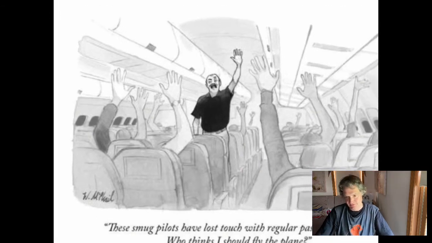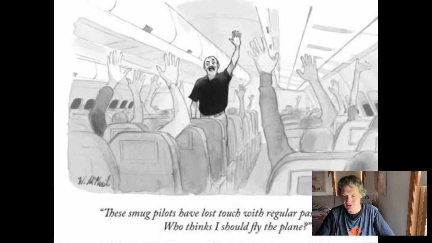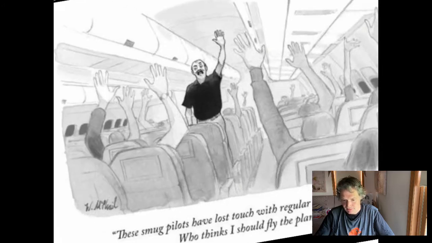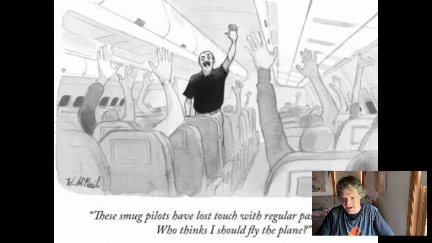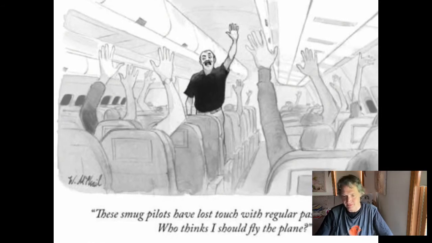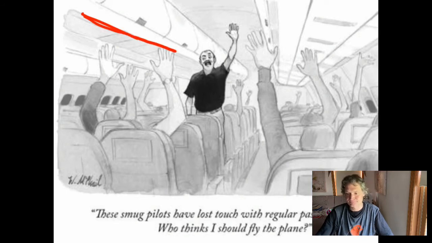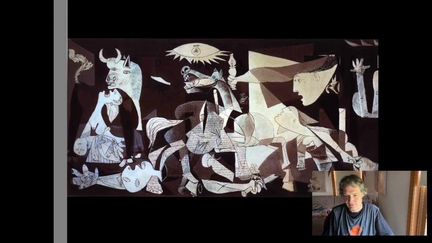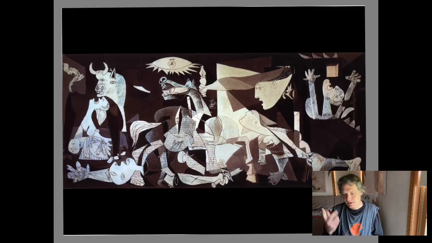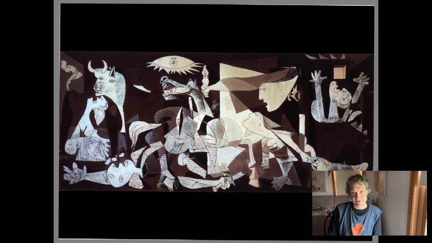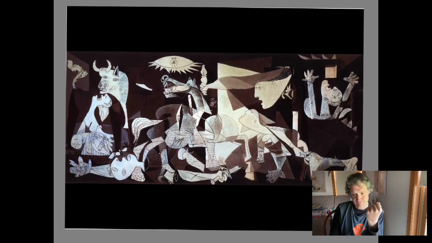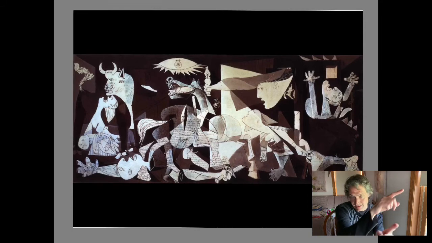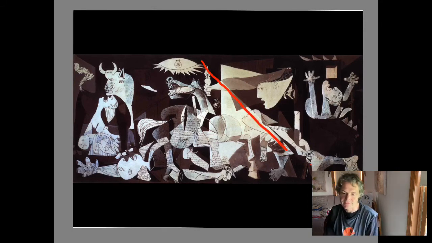even in cartoons, so a political cartoon, or I guess this is an editorial cartoon: these smug pilots have lost touch with the regular passengers like us. Who thinks I should fly the plane? So the cartoonist is making a comment on how you'll hear a lot of people who run for public office say that they have no experience, and that's why you should vote for them. You don't hear that in other professions, but I'm not a career politician, therefore you should vote for me. But notice how there was a very clear focal point, because he was the darkest shape against a light background, and all the lines led you to the focal point of the cartoon.